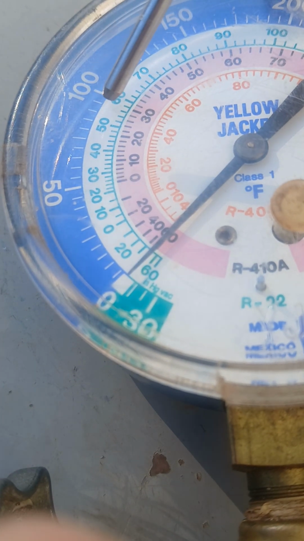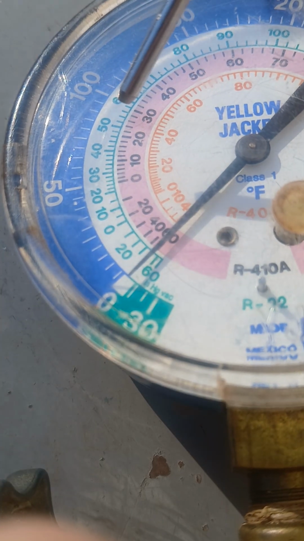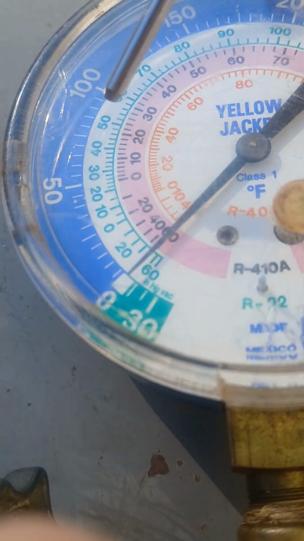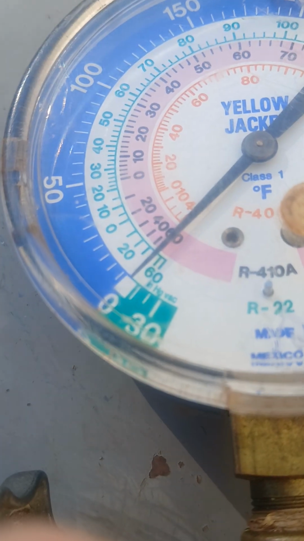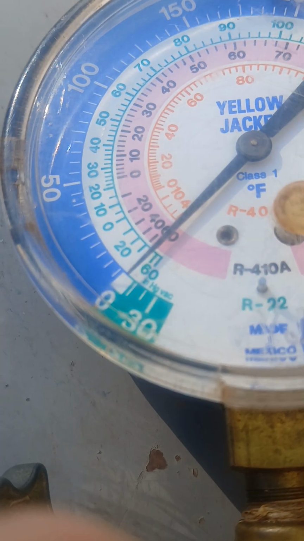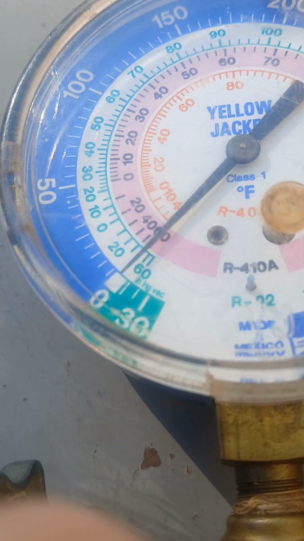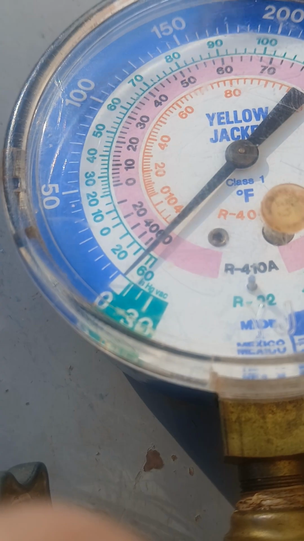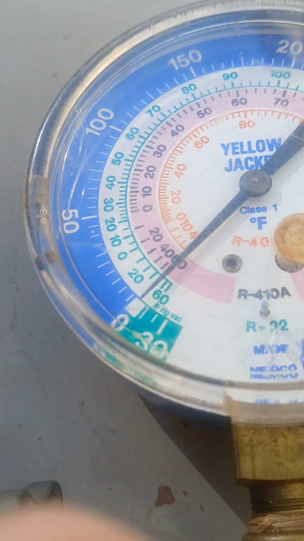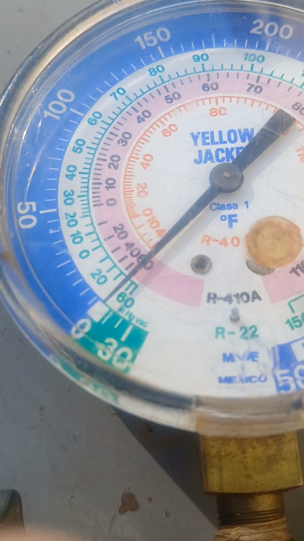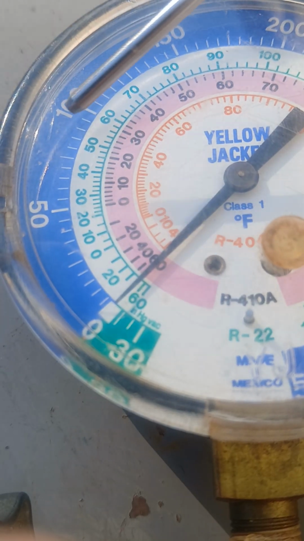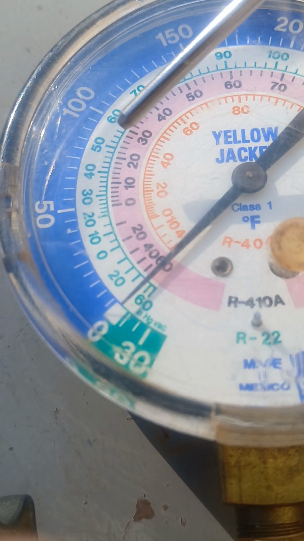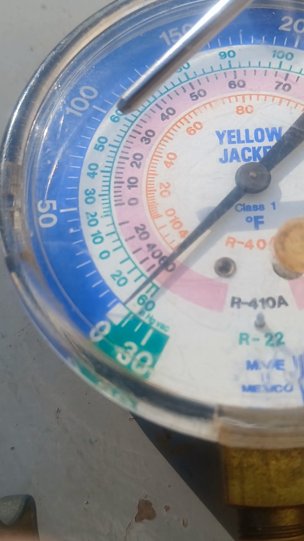This would be 100, come over here and it would be 59. So this may be 59 degrees saturation point. We take 100, cross-reference this to 59 or roughly 60.